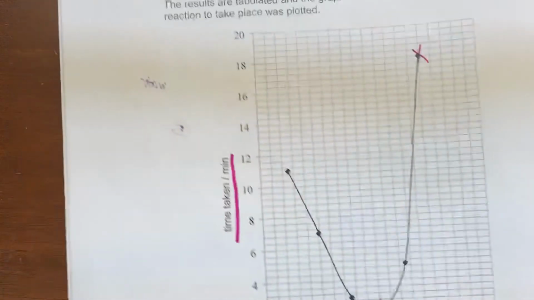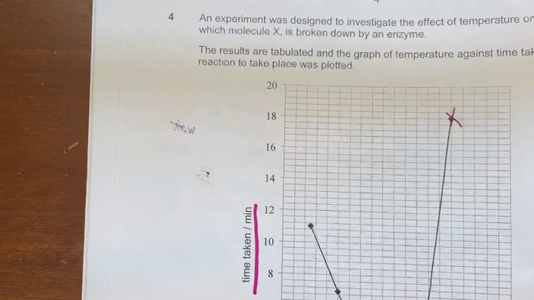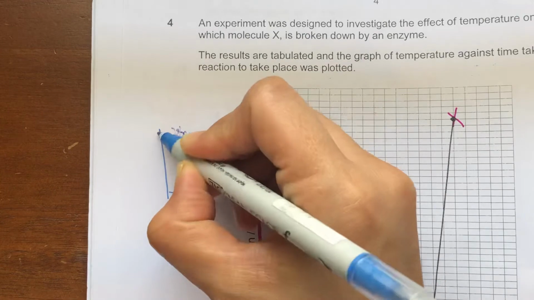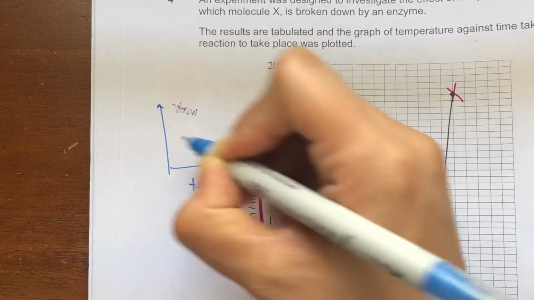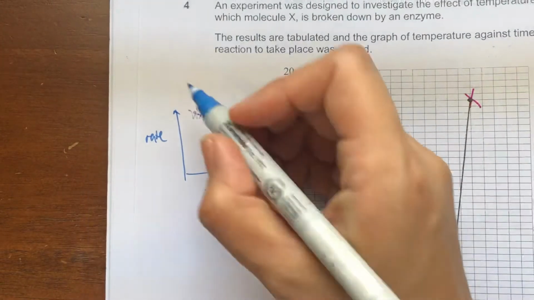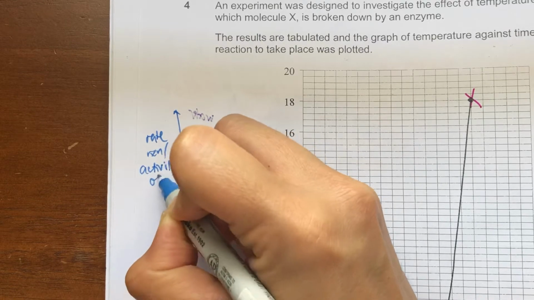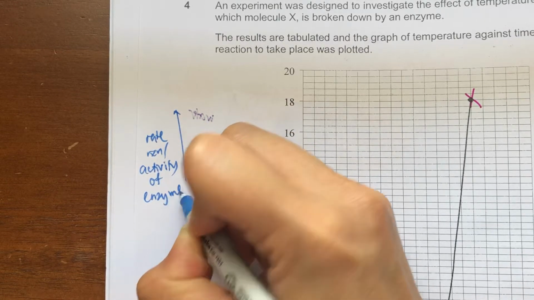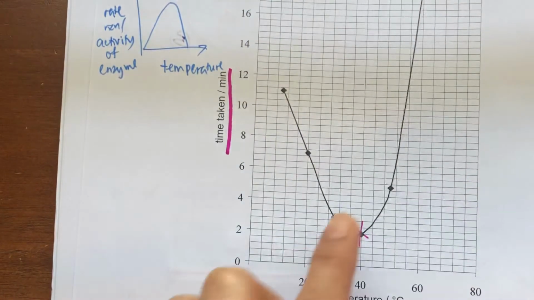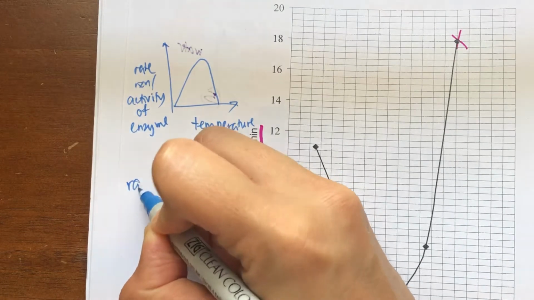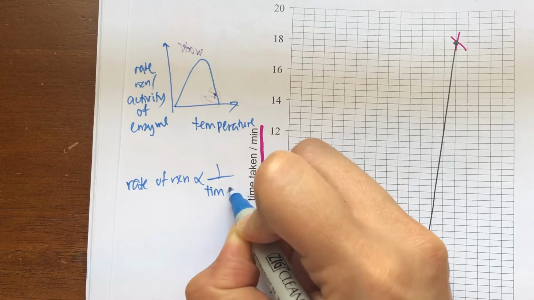We are usually used to temperature versus rate, whether it's the rate of reaction, which is also the rate of activity of the enzyme. But this time it is reversed, because the rate of reaction or rate of enzyme activity is inversely proportionate to the time.